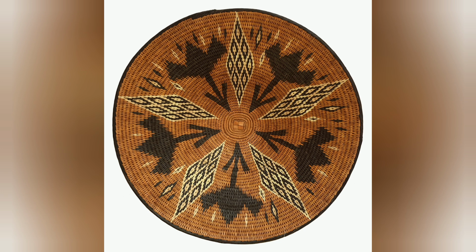Everything looks like it's falling into the center, creating this movement. And you see how the arrows are pointing, almost increasing the effect of falling in, even though these four squares are the same size on the outside and the inside.